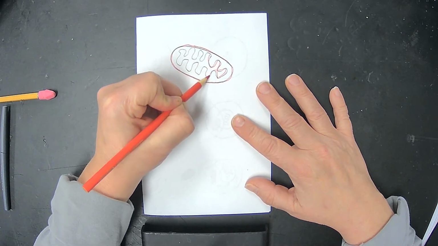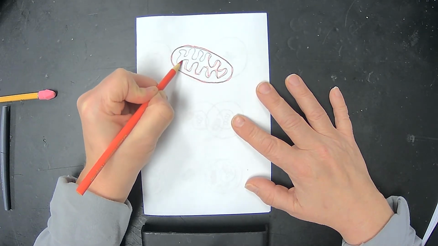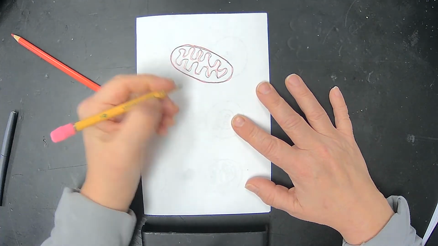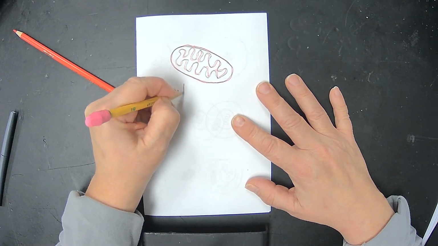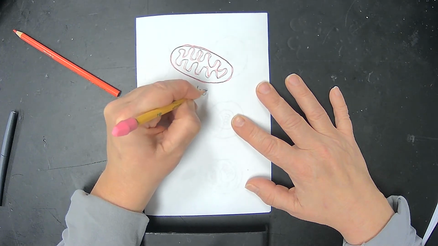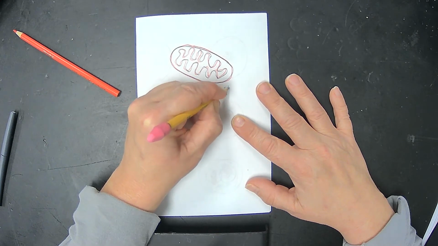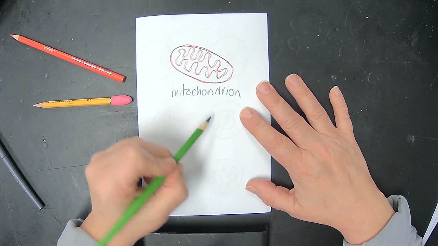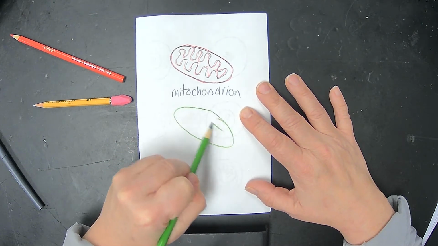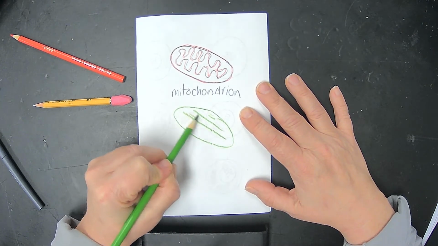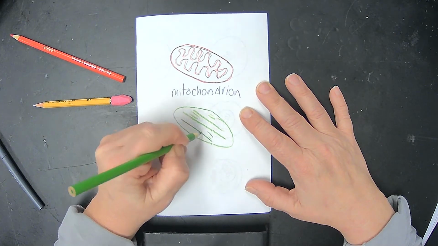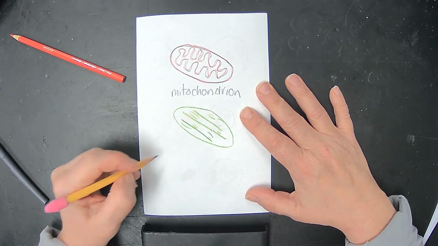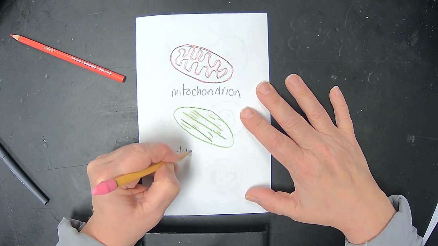Okay, so this is a mitochondria, or a mitochondrion because there's only one of them. That is a mitochondrion. And the other thing we know is that this, and it's almost always colored green because it contains chlorophyll and it's got all these kind of membranes on the inside, we know this is a chloroplast.